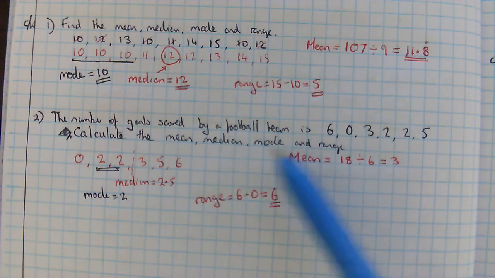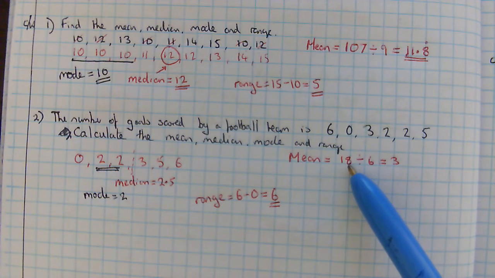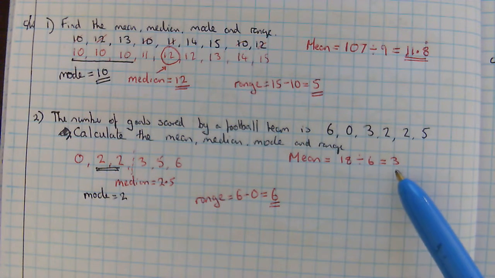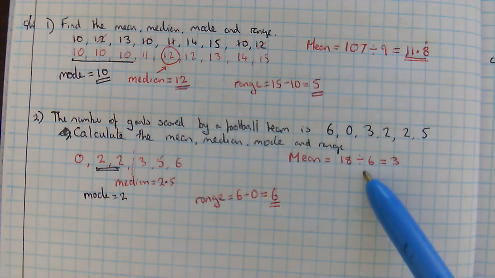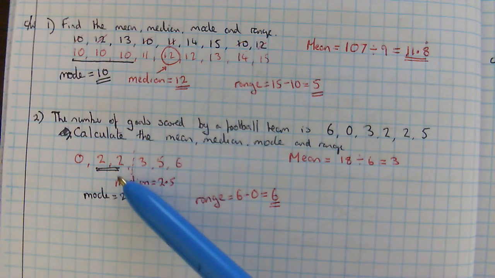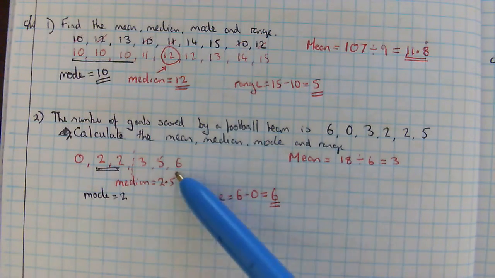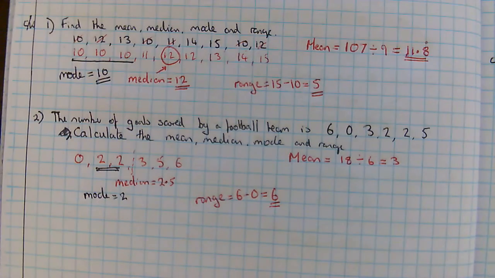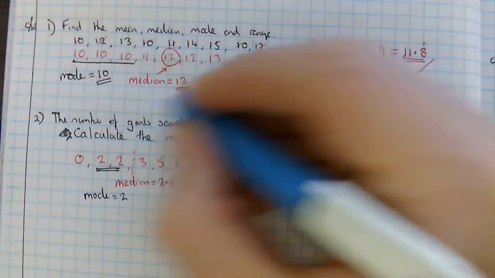For the second question, add together your values, your number of goals, which gave you 18, divided by 6 is 3. So they'd have scored the same number of goals if they'd scored 3 per match. The mode is 2 because it occurs 2 times, nothing else occurs 2 times. The median, halfway between 2 and 3 goals, gives you 2.5. And the range, 6 goals take away no goals, was 6 goals. Give yourself a mark out of 8, please, 1 for each of those.